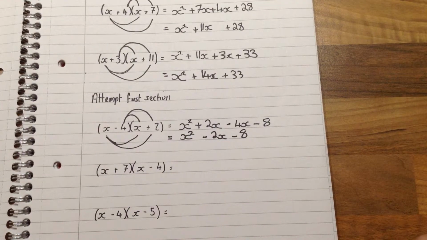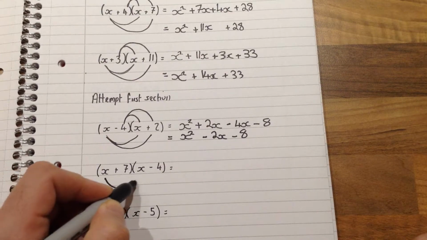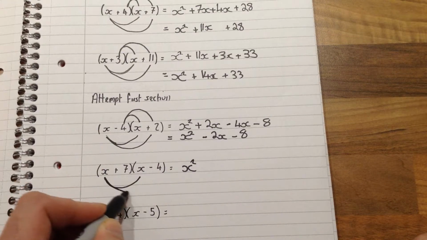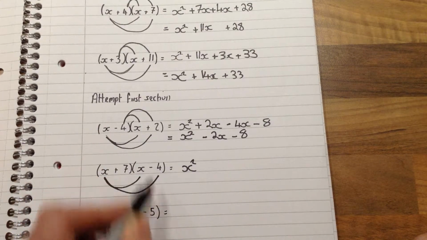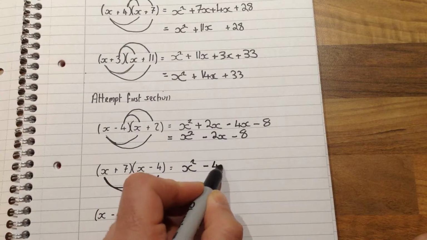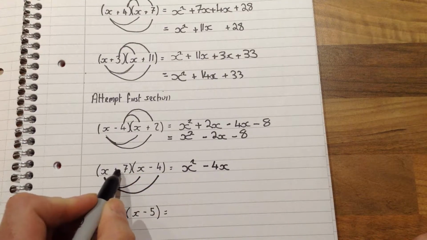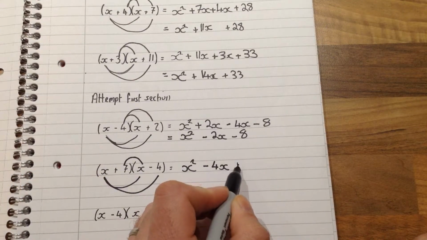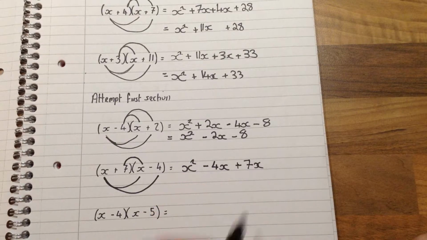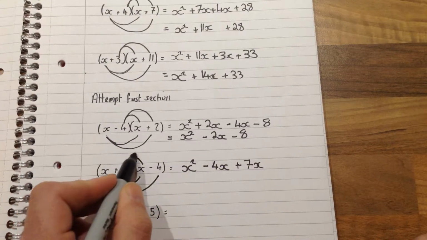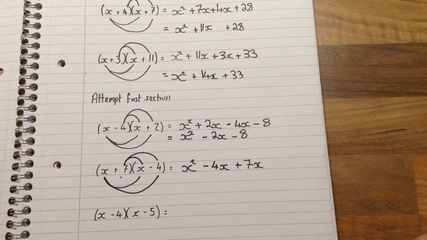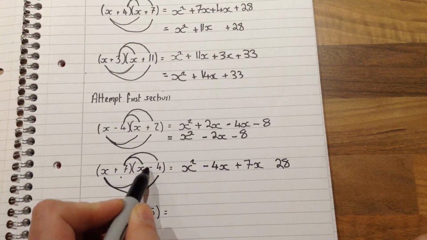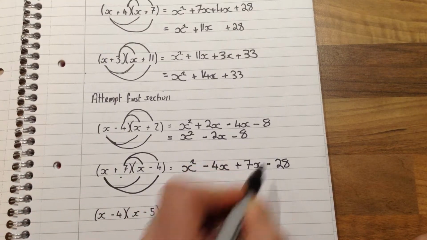Same for this question. We've got x times x, so x squared, and then x times minus 4 to give us minus 4x. Then we've got positive 7, so 7 times x would give us plus 7x. And then positive 7 times negative 4, well, 7 times 4 is 28, and we've got a positive times a negative, so that always gives us a negative answer.